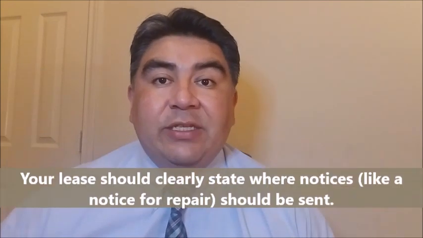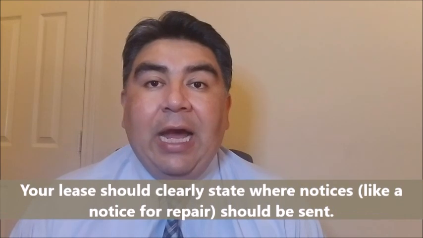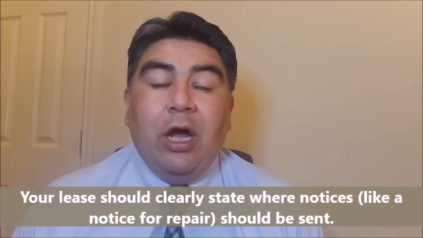So the Property Code requires a very specific set of procedures for landlords and tenants involved in a written lease. If there is a written lease, the request for repairs must be made in writing. The first request should be sent to the landlord from the tenant in writing at the place designated in the lease. If you have a lease and there is no specific designation, you should add that.